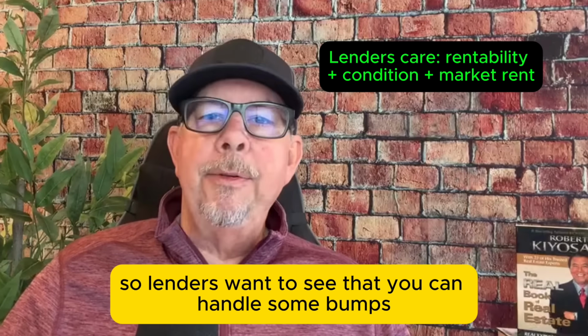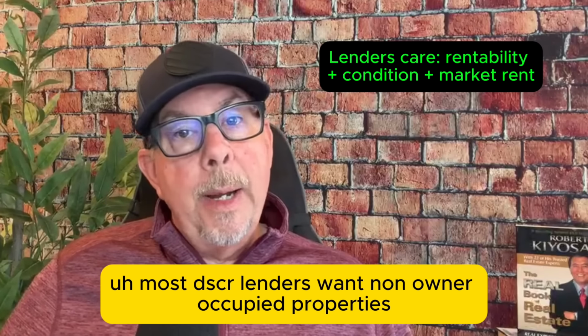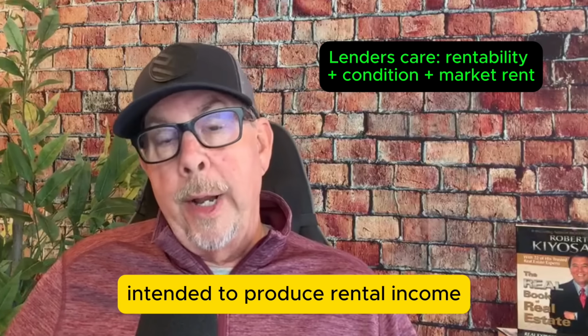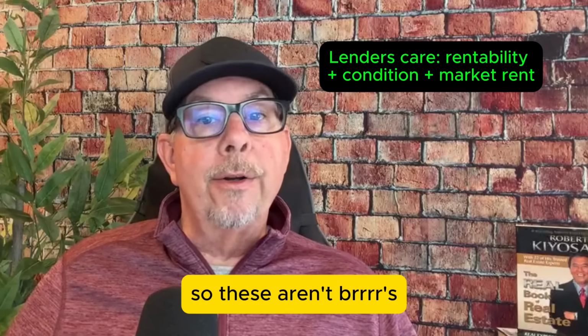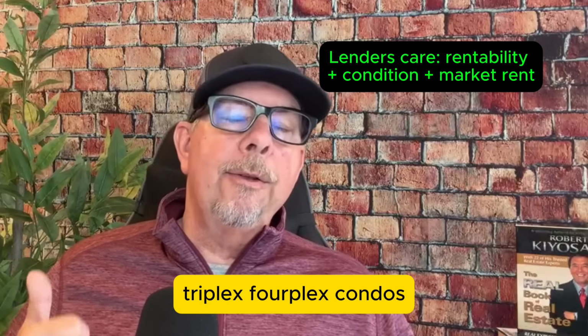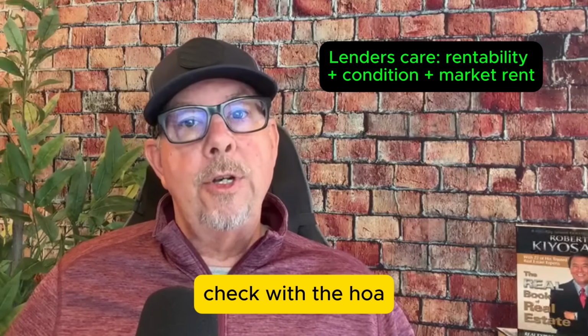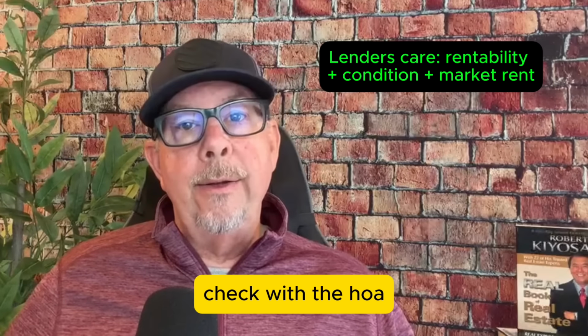Property eligibility: most DSCR lenders want non-owner occupied properties intended to produce rental income. So these aren't BRRRRs. Common eligibility is single family rentals, duplex, triplex, fourplex, condos, and townhomes that allow rentals. Check with the HOAs. Some small multifamily, depending on the lender.